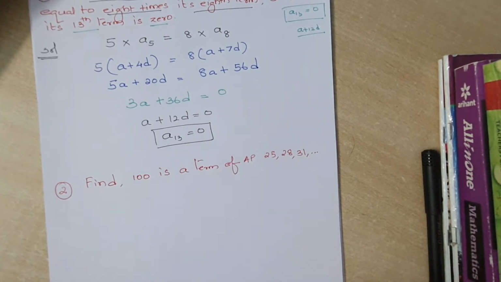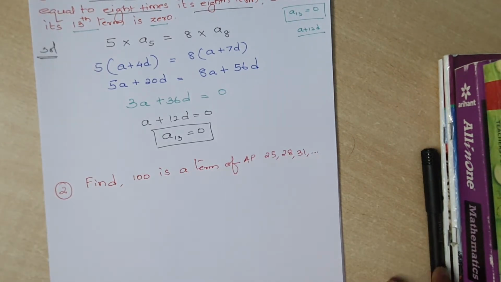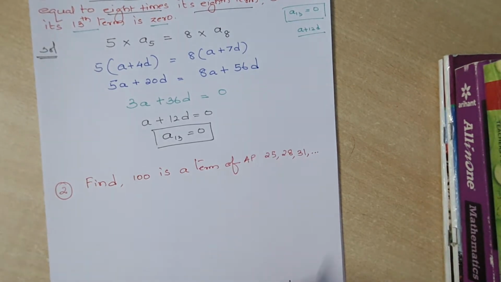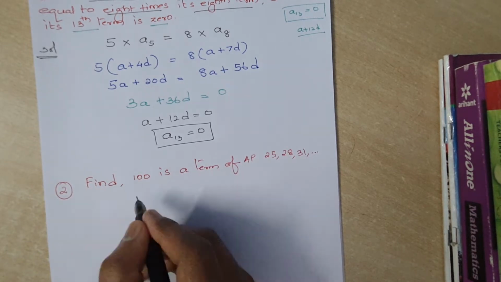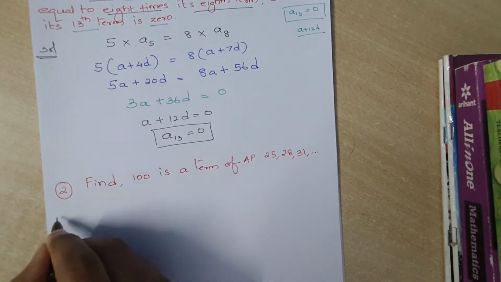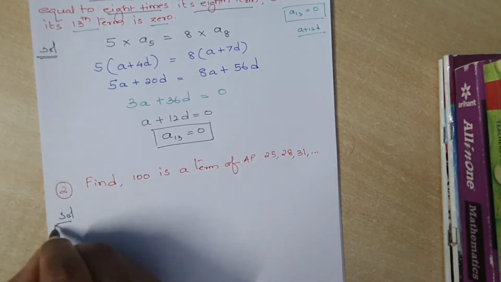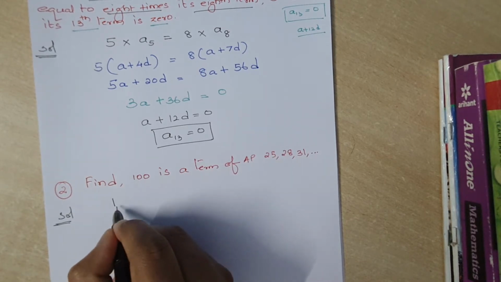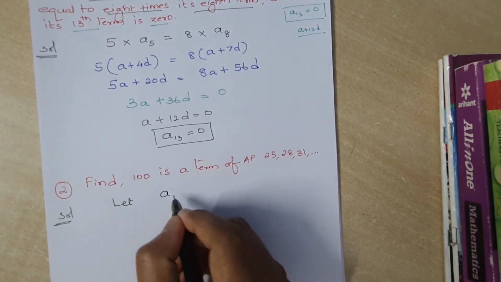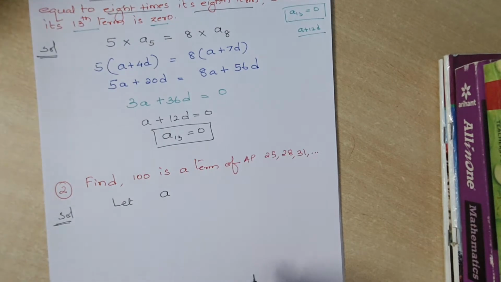In such a question, what do we do? We will take 100 as An. Whichever number we have to check, we take it as An. So here, let An be equal to 100.